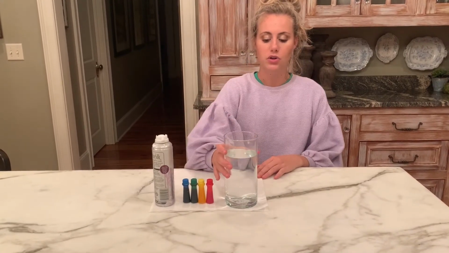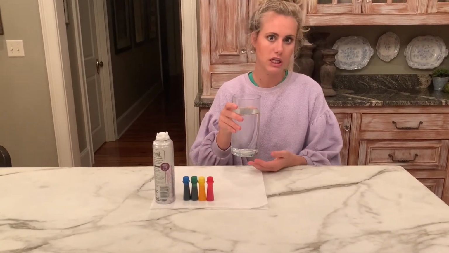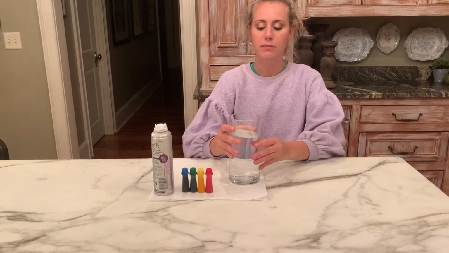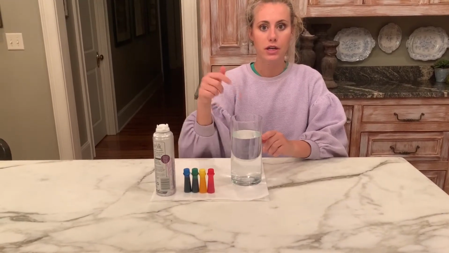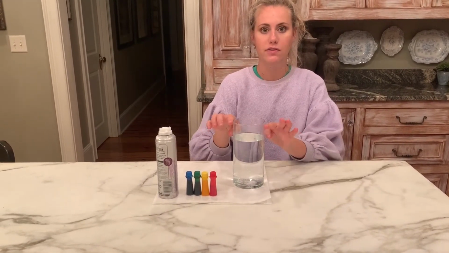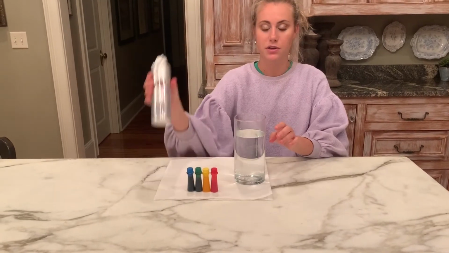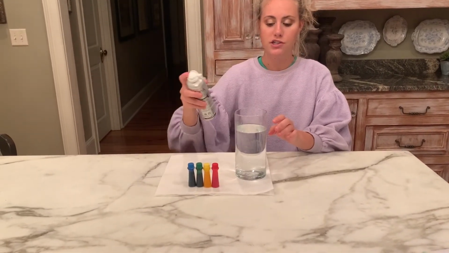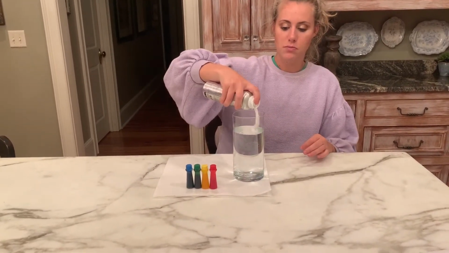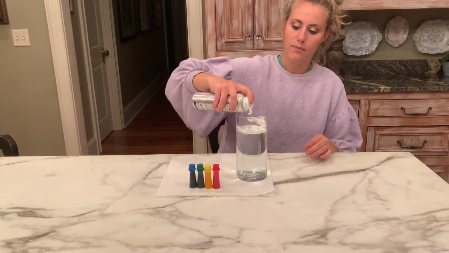Now I'm going to show you what you need so we can make our own rain cloud. I'm going to use a clear vase. You can use a clear cup or a clear jar or anything, but just so you can see the water. You're going to need to put the water in it, but don't fill it all the way up to the top because we're going to use shaving cream. You're going to need shaving cream to make the cloud.